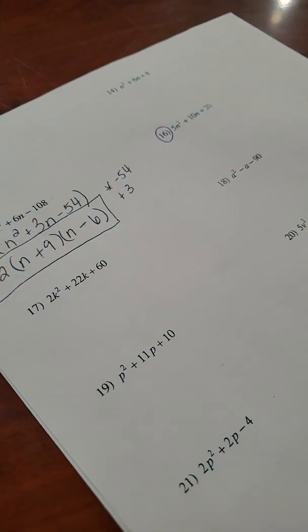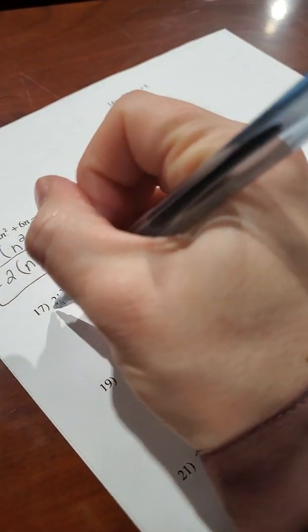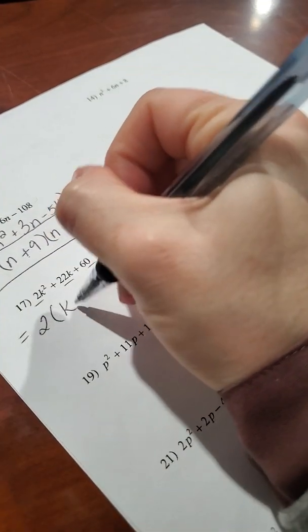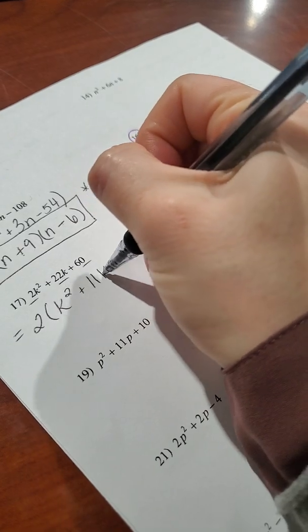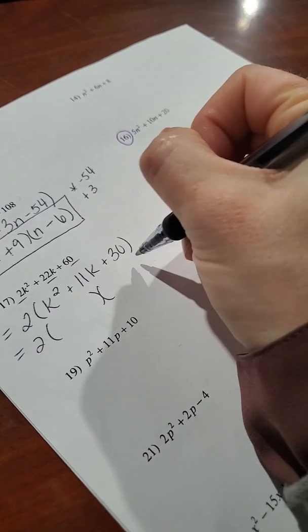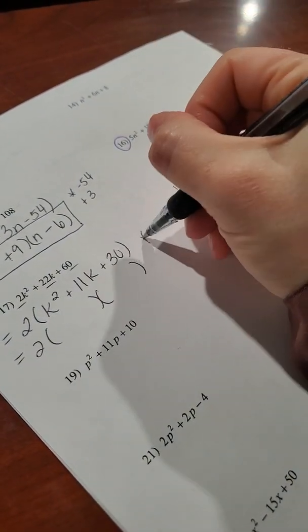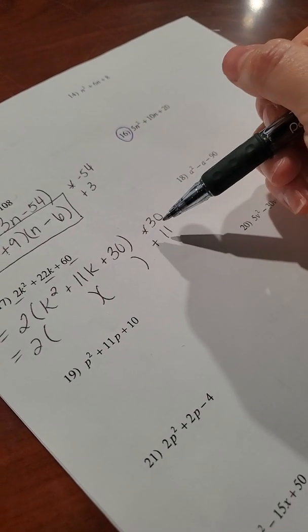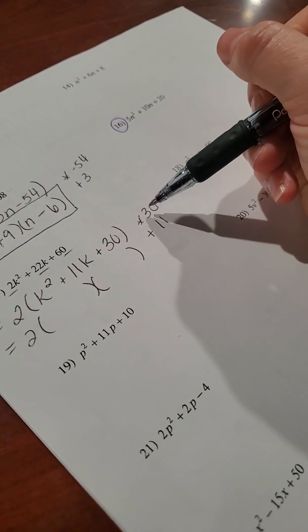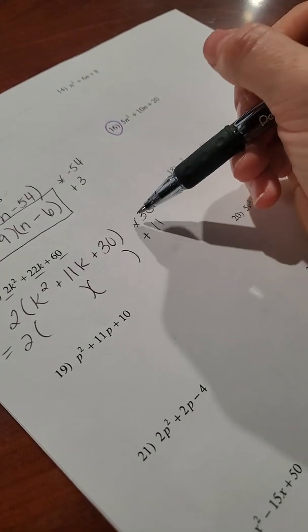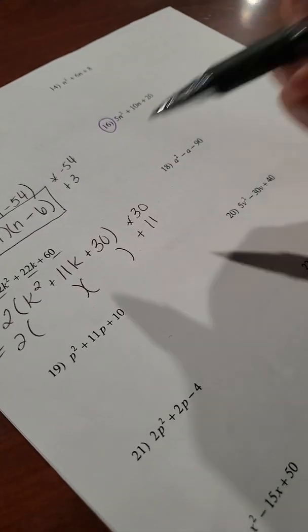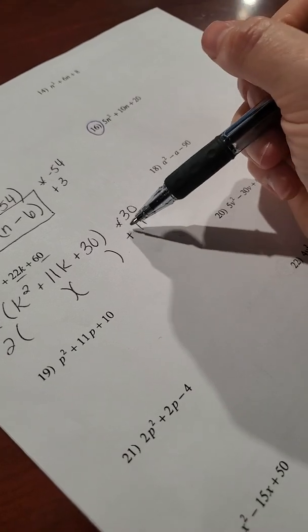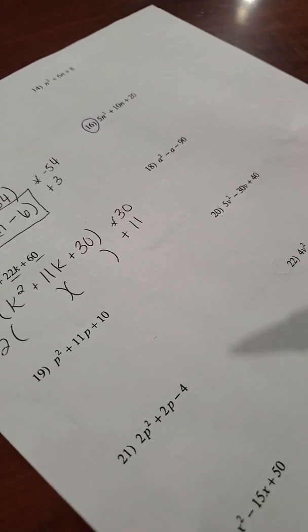Okay, I'm going to do another one here. Number 17, I can factor out 2 because they're all even. So I have a GCF of 2, that leaves me with k squared plus 11k plus 30. And when I factor what's left, I need something that multiplies to 30 and adds to 11. So just in your mind, think of all the ways that you can multiply to 30. You could do 3 times 10, you could do 1 and 30, you can do 5 and 6, you can do 2 and 15. But the trick is, which of those combinations is going to add to 11?